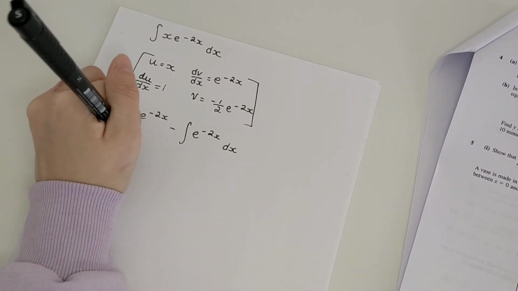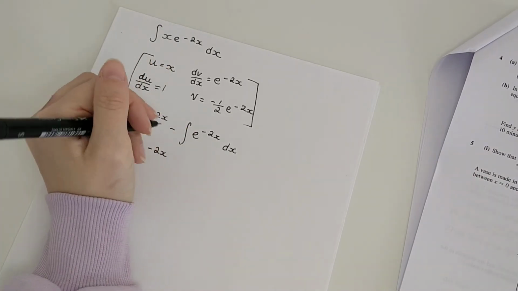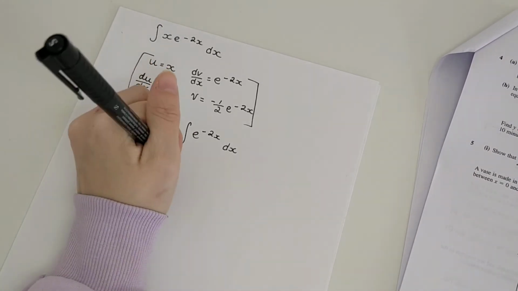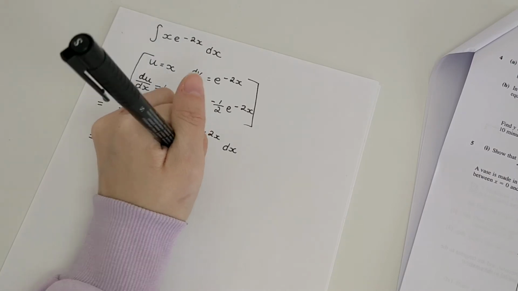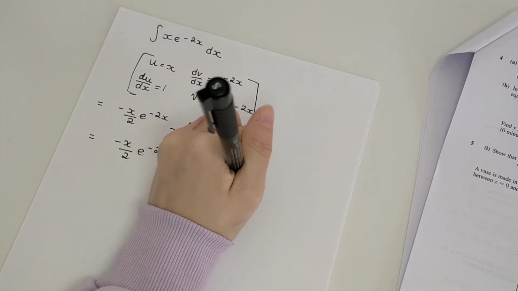Nope. Equals this. If I integrate this, I'm going to get plus a half e to the minus 2x plus c.